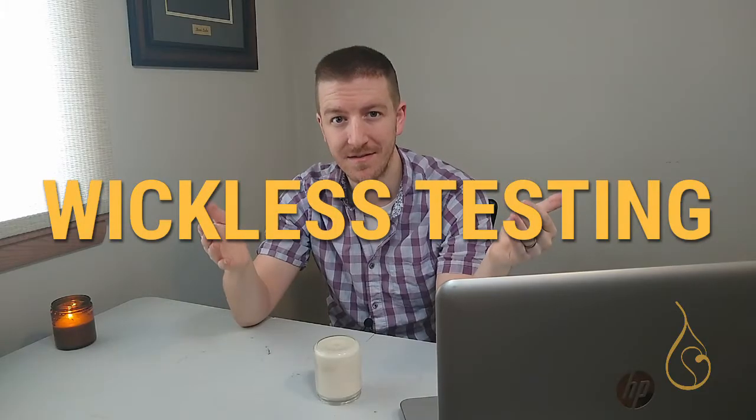The strategy I want to share with you today can be called wickless testing, which sounds ironic given that we're trying to figure out what wick we need to use. But it's really a little simpler than that. The idea, the theory, is that if we just pour a candle with no wick in it at all, then we allow ourselves the opportunity to easily replace the wick from the candle as we test.